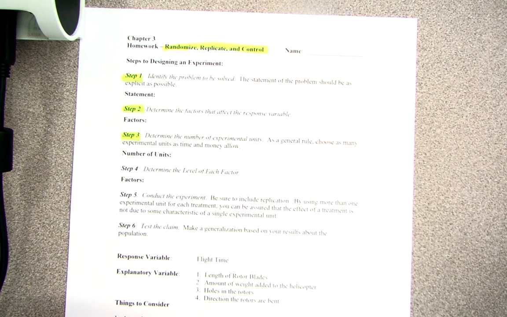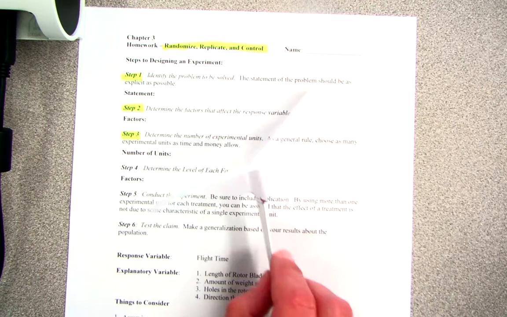So there are three steps that you need to take into account right away, and there's some questions to answer. So the first one is, what are we trying to do? So you have to read through this. We're trying to see if some change on a helicopter makes it fall faster or slower. What factors affect the response? The response would be the outcome or the time. So you're going to have to list out the factor that you're going to choose. Determine the number of experimental units. And a general rule is you have to have as much as time and money allows. So the experimental units are these helicopters that you're going to be creating from the earlier video.